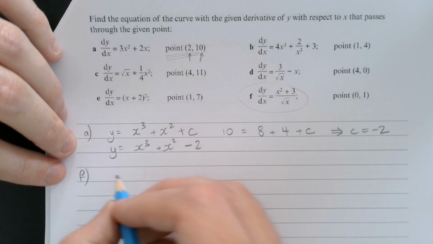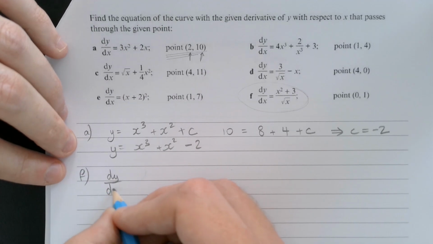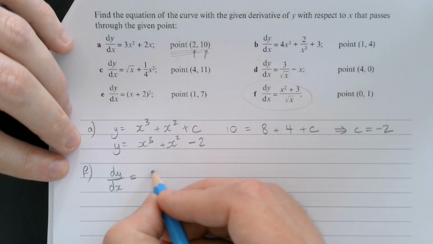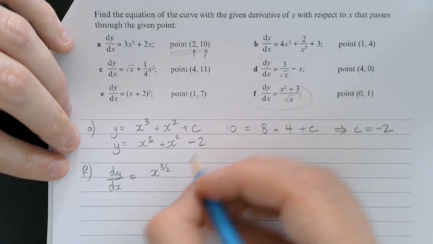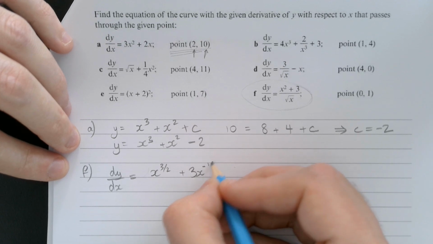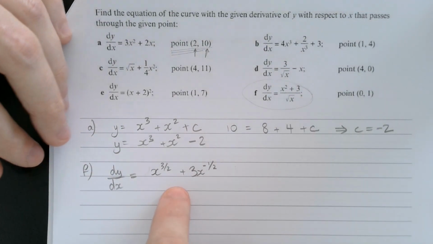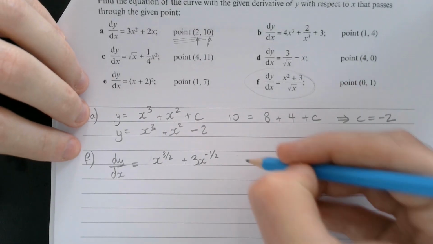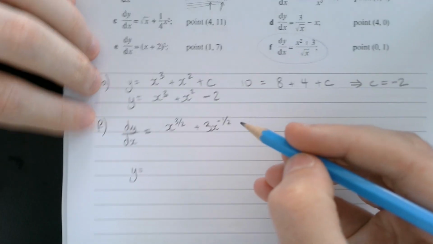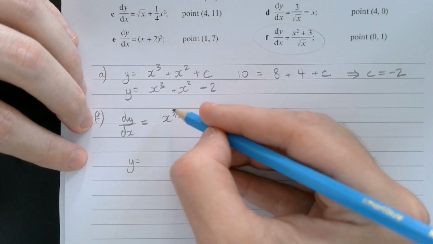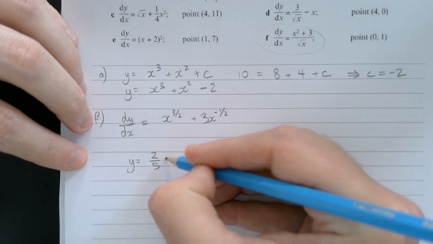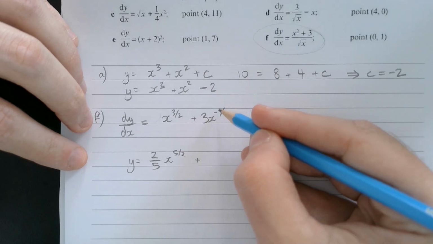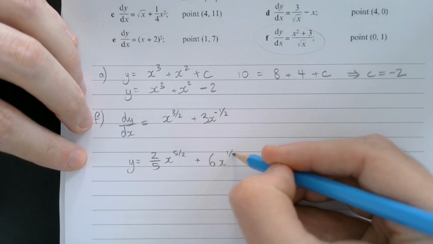So let me do f. Before you do any kind of integration, do this division. That's x to the power of a half. So 2 minus a half is 3 over 2. And then plus 3x to the minus a half. This, going from here to here, is chapter 1. Okay, so we haven't actually done any integration yet. Once you've got it in index form, then you can do your integration. So increase the power by 1 to 5 over 2, divide by that, and then that increases to 1 over 2, divide by that, plus c.